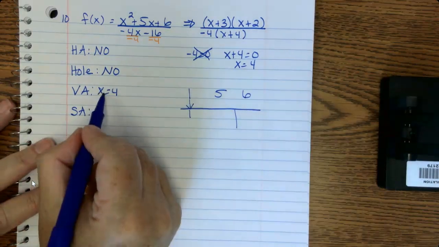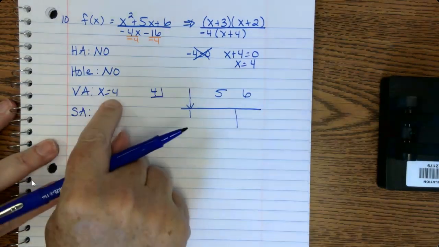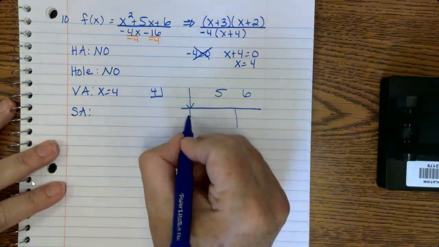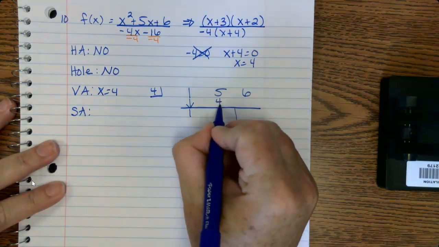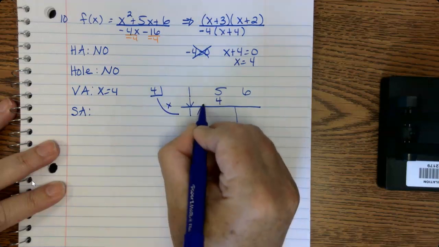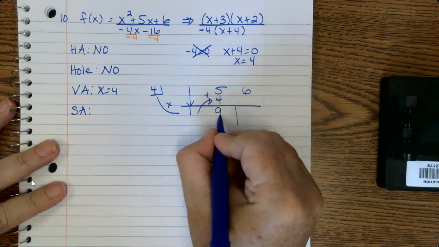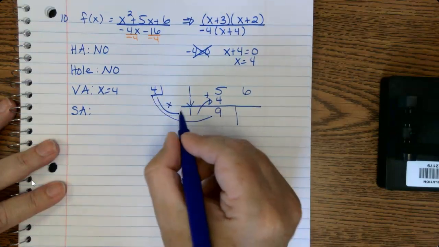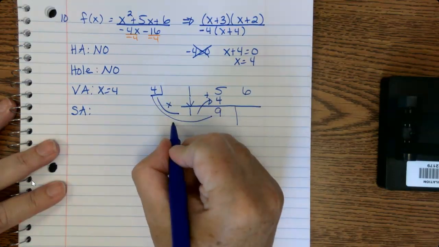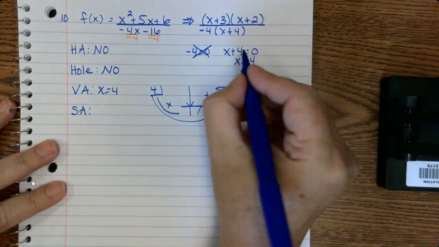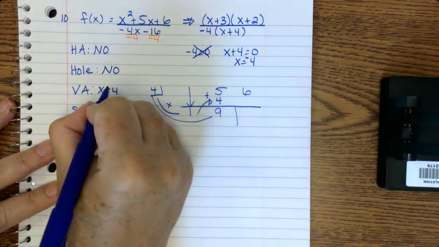Okay. And we're going to divide by this 4. So 1 times 4 is 4. So remember here, multiply, put it here, and we're going to add. We get 9. I messed up. Yes, I did. That should have been a negative 4. Oh my goodness.